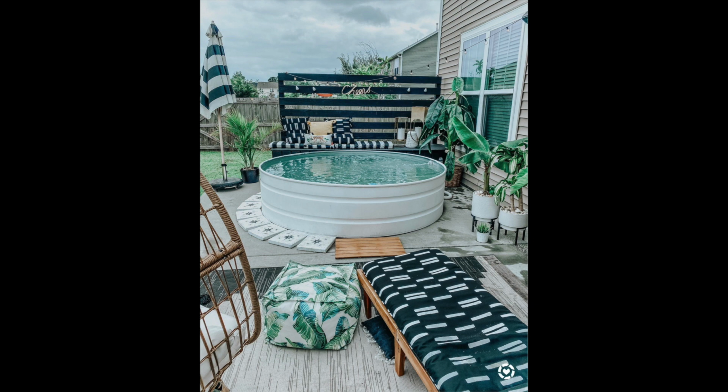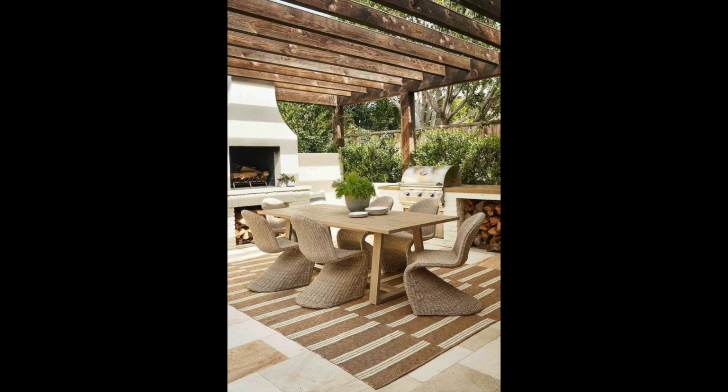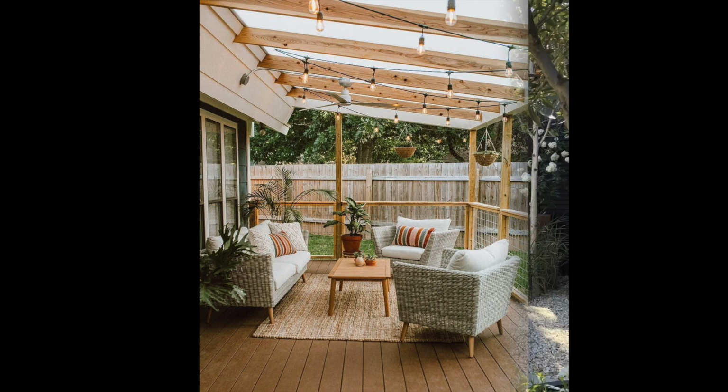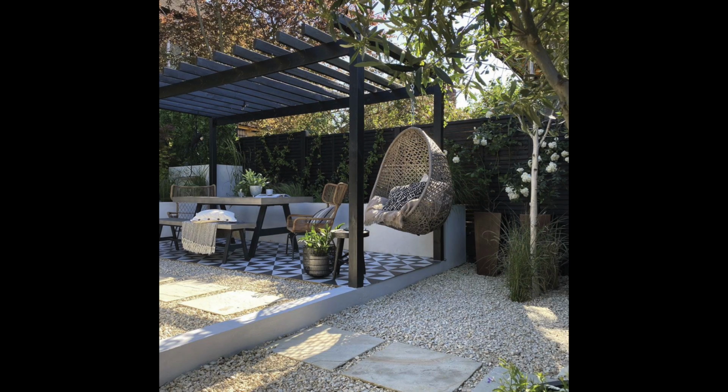When designing a rooftop terrace, it is also important to consider the views and the surroundings. A rooftop terrace can provide a unique perspective of your surroundings, and it is a great opportunity to take in the beauty of your surroundings. You can use furniture and decor to create a comfortable and inviting space, and you can also use plants and flowers to add a touch of nature.